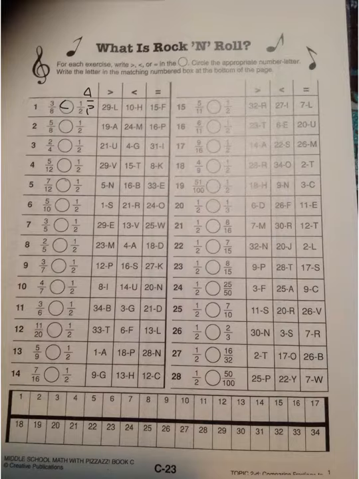Number 2, 5/8 is what compared to 1/2? Well, we already said that 1/2 is 4/8, so we know that 5/8 is going to be greater than. This one is less than. 2/4 is the same as 1/2.